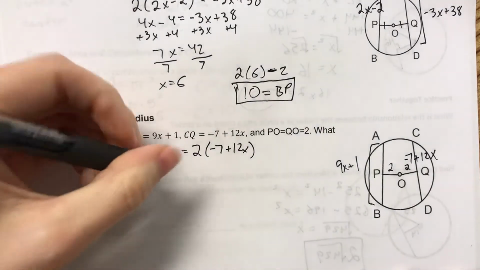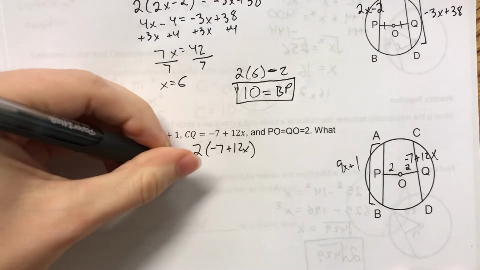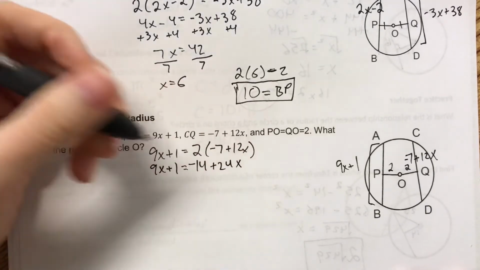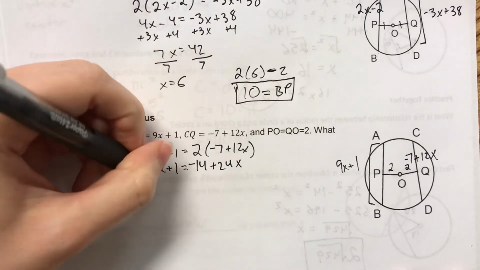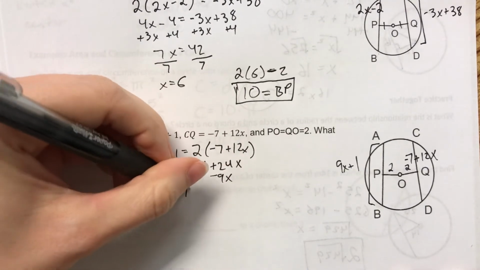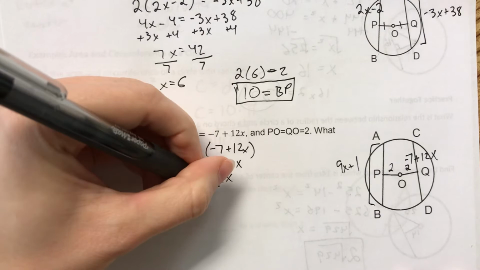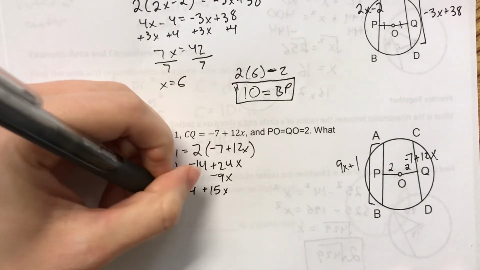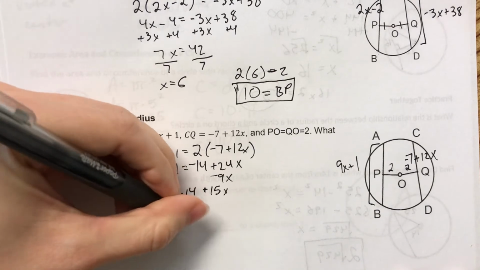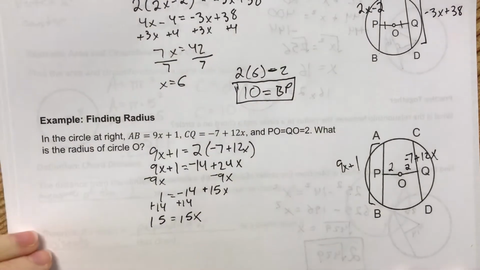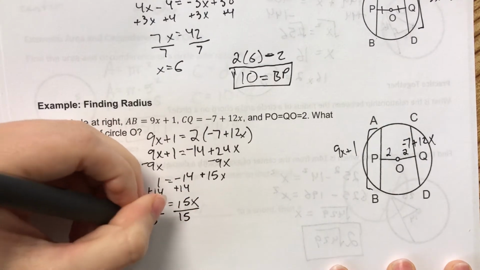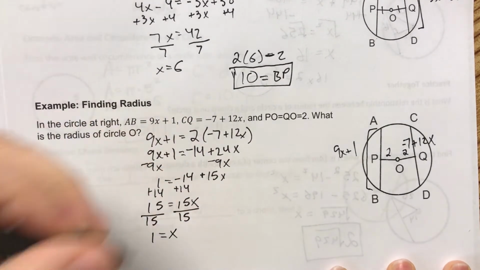All right, so that's going to be 9x plus 1 equals negative 14 plus 24x, and then we will subtract 9x from each side, and I get 1 equals negative 14 plus 15x. Add 14 to each side. I get 15 equals 15x. All right, divide both sides by 15. And I get 1 equals x, so x is 1.